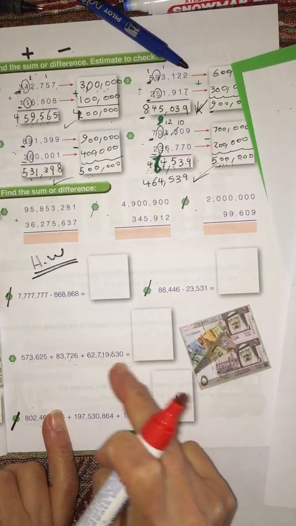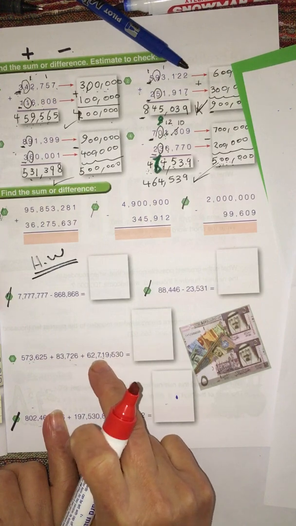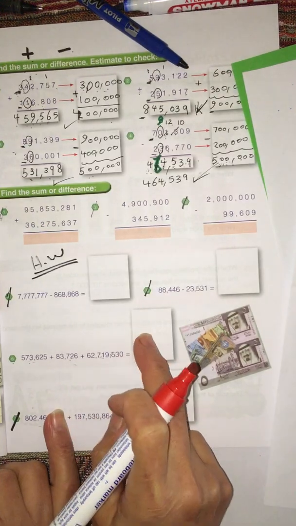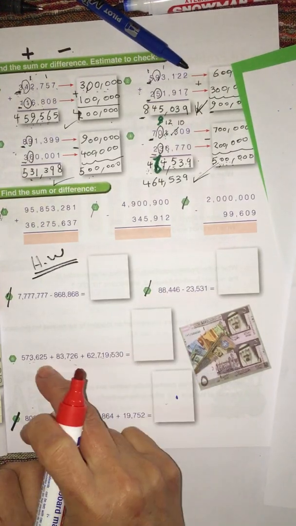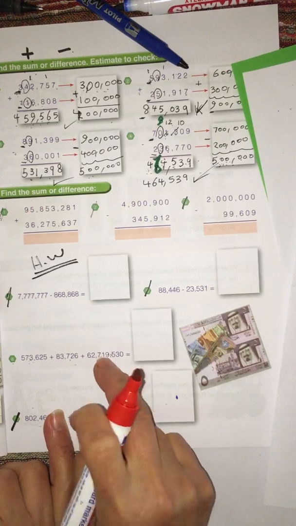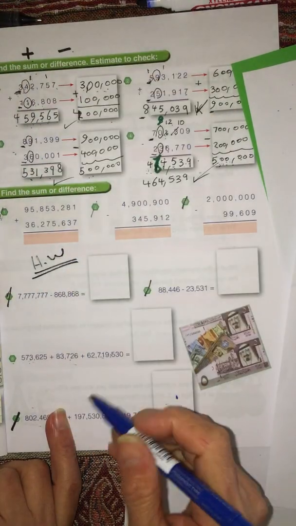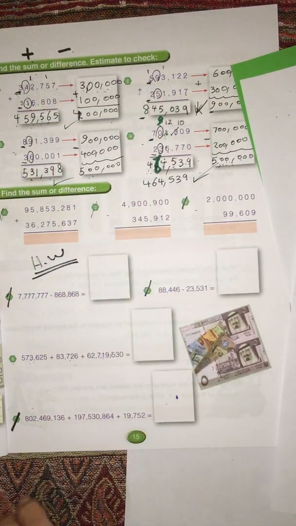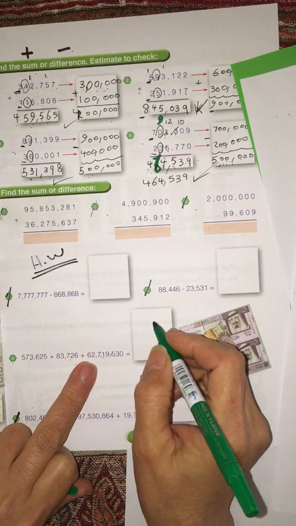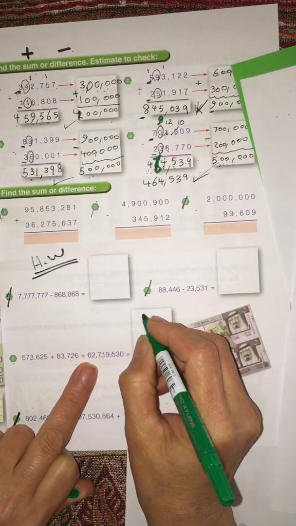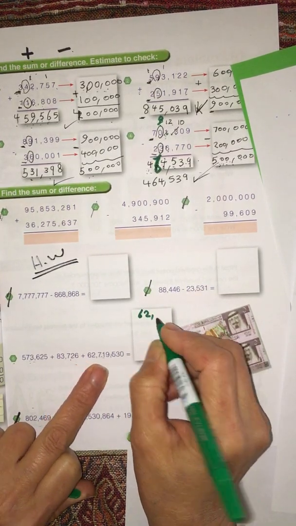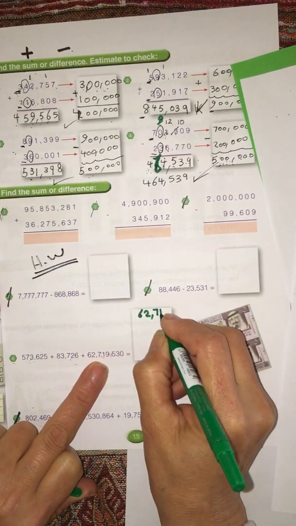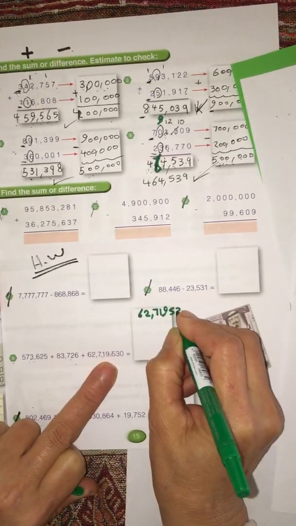If you look at the numbers, this is how many digits? This is 3, this is 5, this is 6. So if you are going to put them under each other vertically, it's much better to start with the big number. So I will write like that. I will start with this one, 62,719,530.